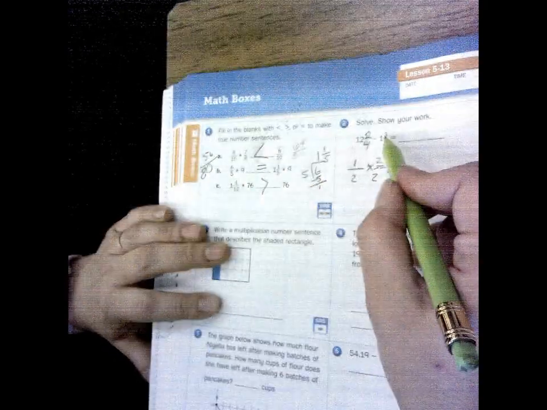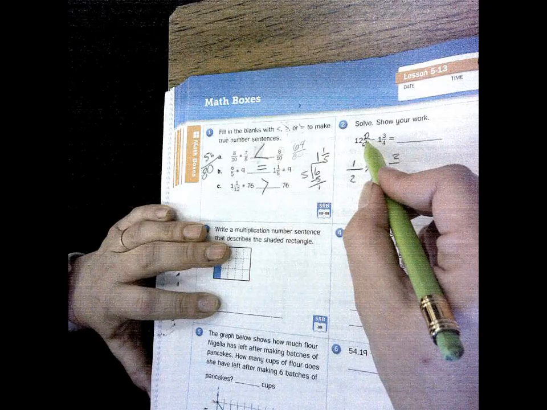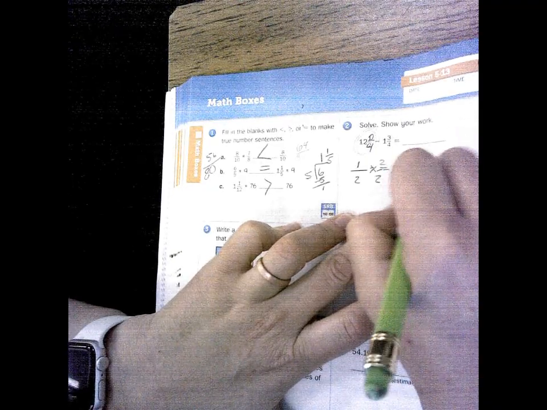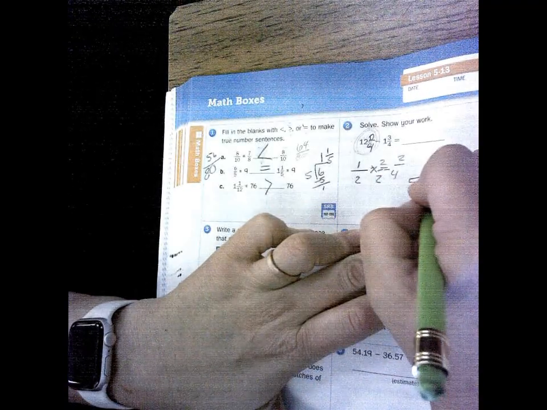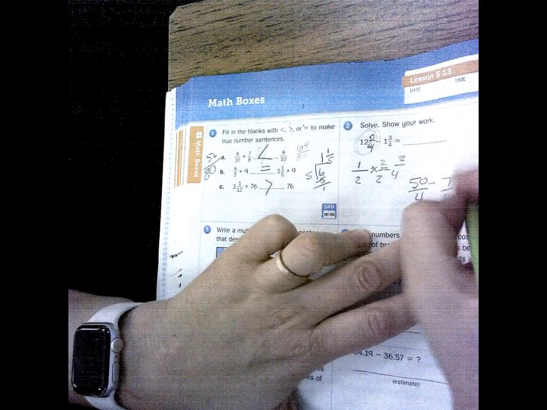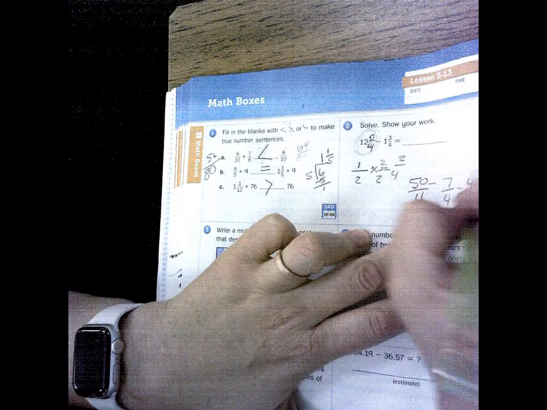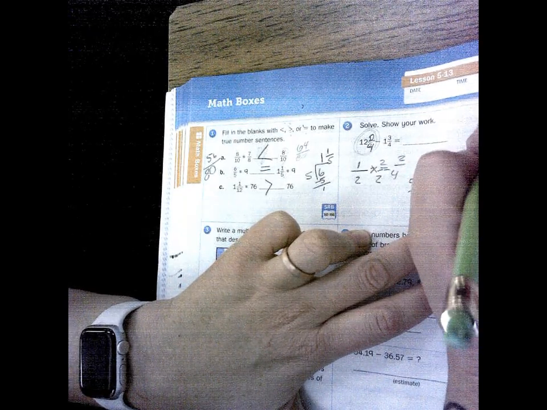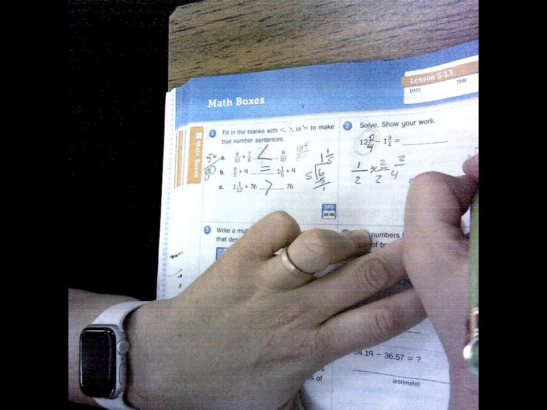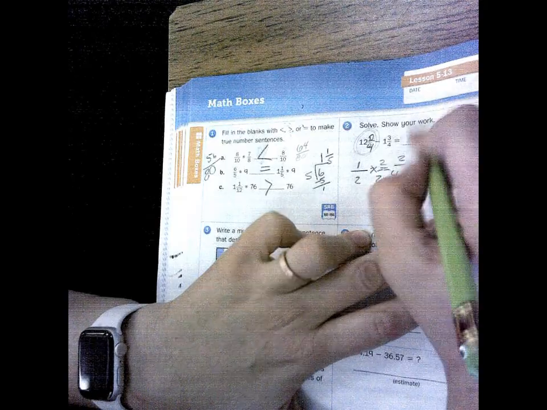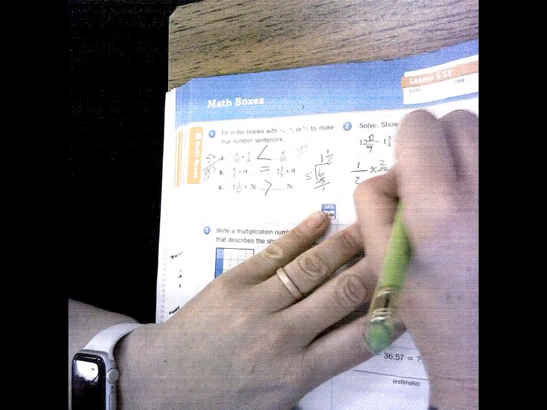I cannot do 2 minus 3, so I need to make this improper. 12 times 4 is 48, plus 2 is 50 over 4. 1 times 4 is 4, plus 3 is 7. And then I'm going to subtract. So 50 minus 7 is 43 over 4. And then we're going to divide. I get 10 up here. And what am I left with? 3 as my remainder, or my numerator, and my denominator stays the same. So 10 3/4.